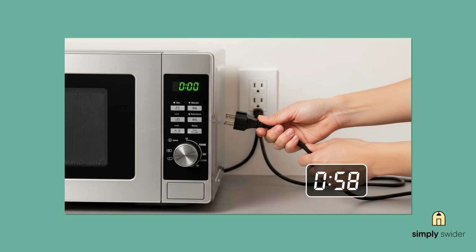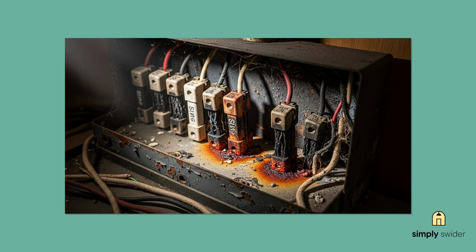If the lamp doesn't work, bingo, it's your household power. Check your fuse box for any tripped breakers. They'll be switched to the off position or sitting in the middle. Flip them back on if you find any. If you've got an old house with actual fuses instead of breakers, look for any that are melted or blown out. Those need to be replaced with the exact same rating.